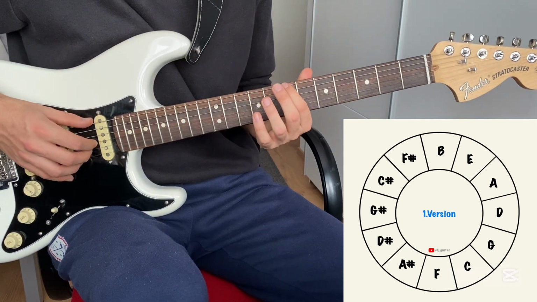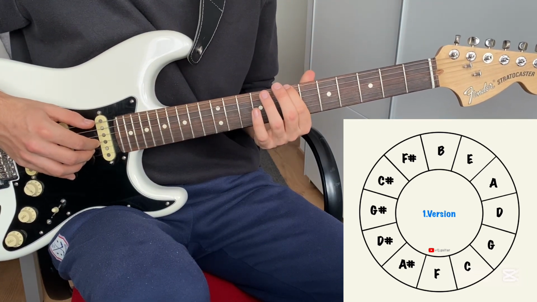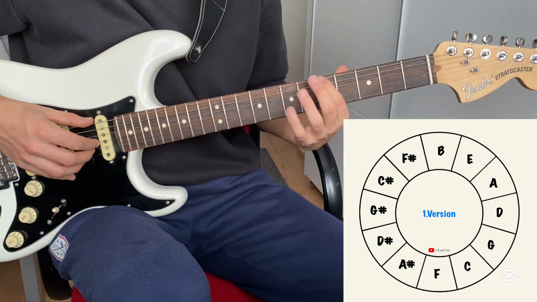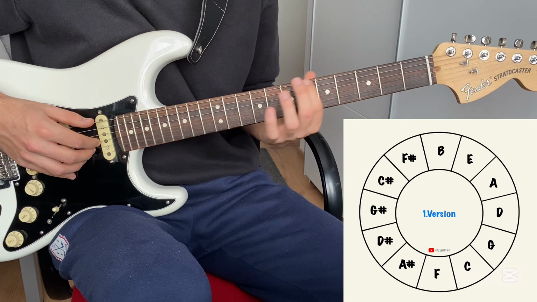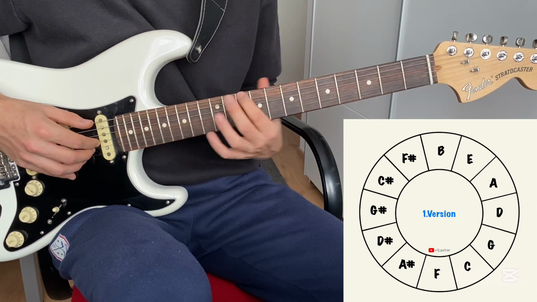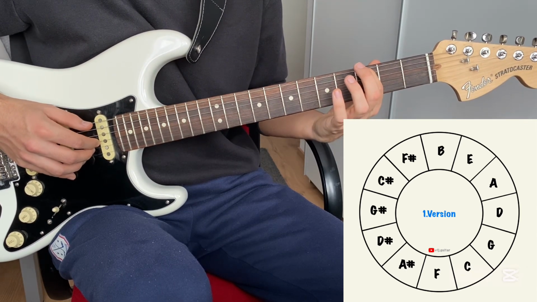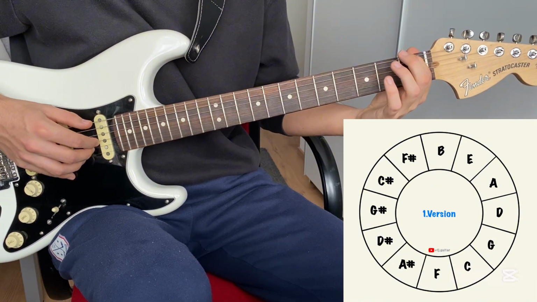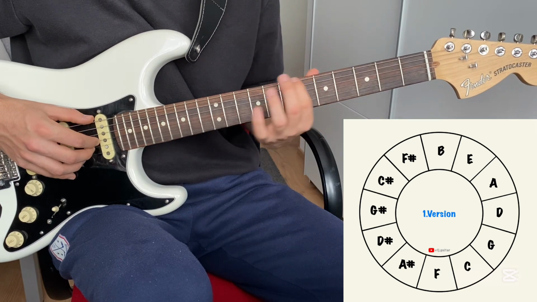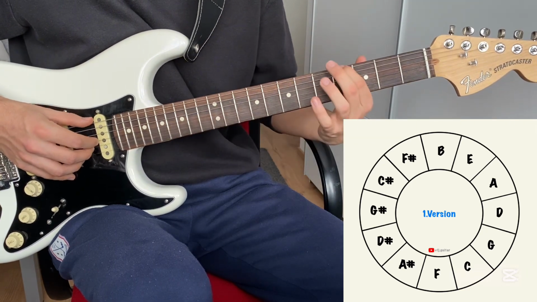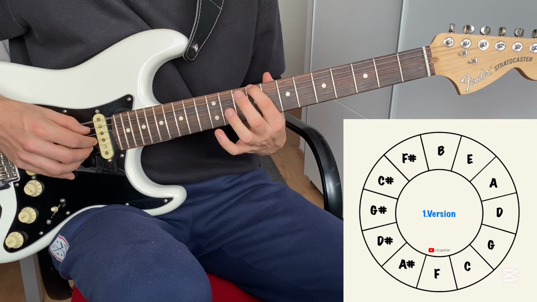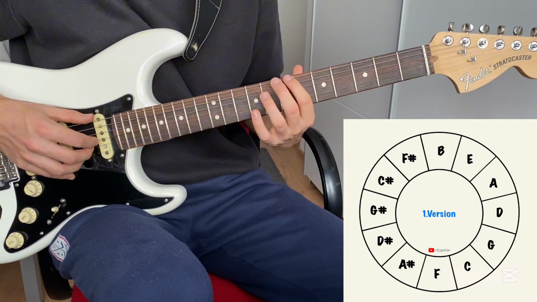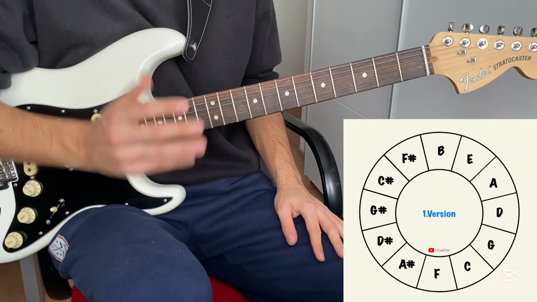So, for example, B, the next note is E, then the next note is A, D, G, C, then F, A sharp, D sharp, G sharp, C sharp, F sharp, and then you start all over with the B.